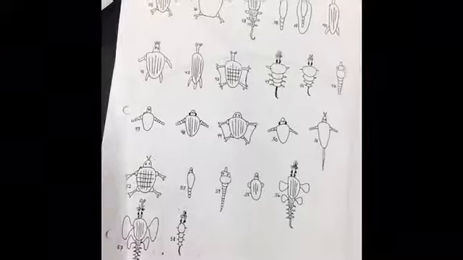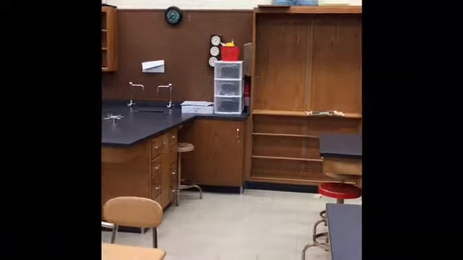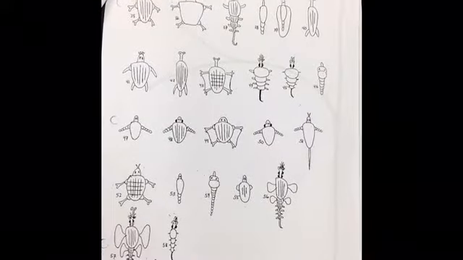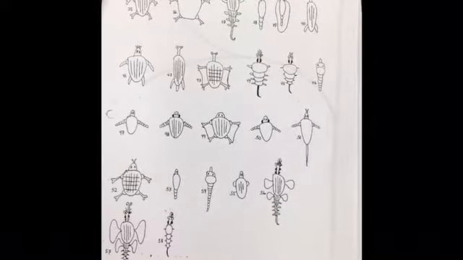So all you need to do is cut these little guys out. You know where the scissors are, by the way. They're over there in the white cabinet. Grab yourself some scissors. We're going to cut out our organisms. This is going to be due by the end of the period on Friday. Everybody needs to turn this in by the time they're leaving on Friday.